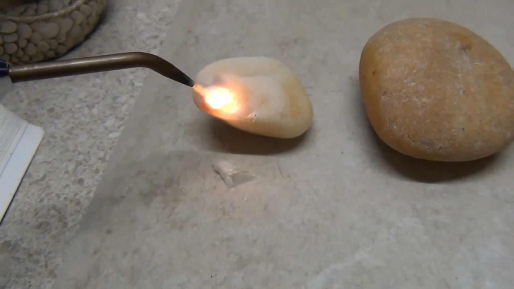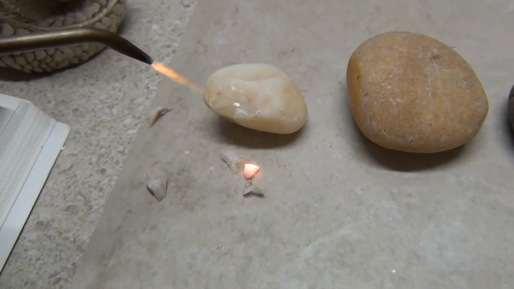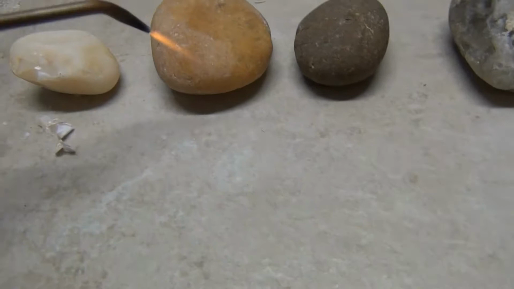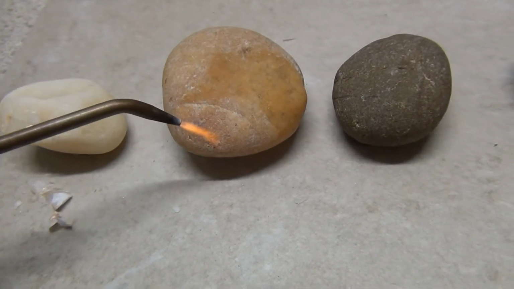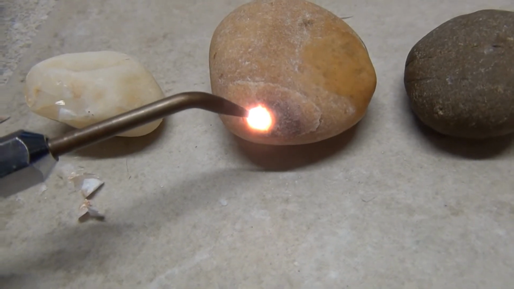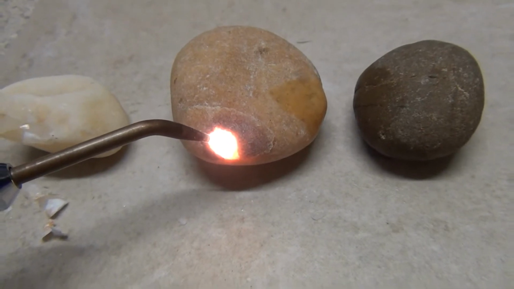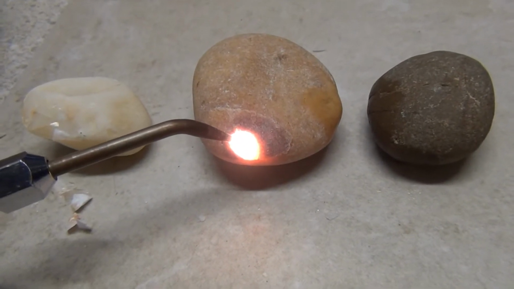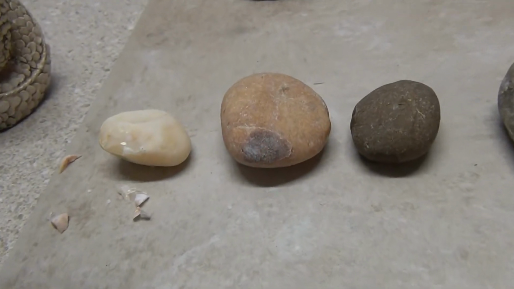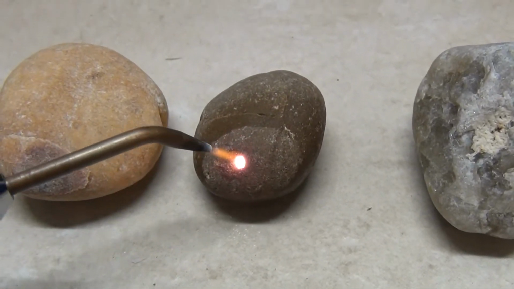Wow, it just turns into a dust. Look at it. It kind of exploded, and it cut it flat too. Let's try the next one. What's this stone gonna do? It just glows and stays together, no damage. Interesting. Try the next one. Oh wow, this one just explodes as soon as you hit it.